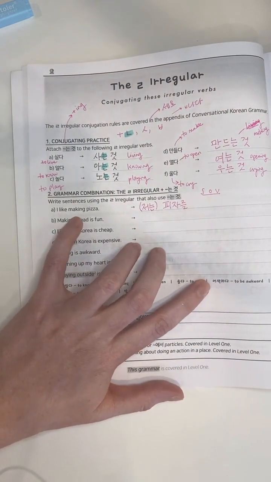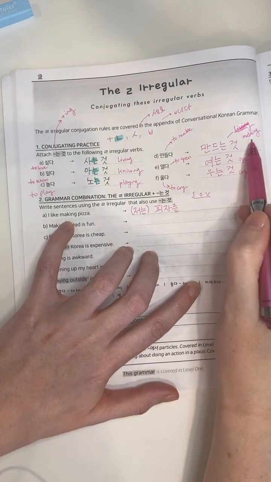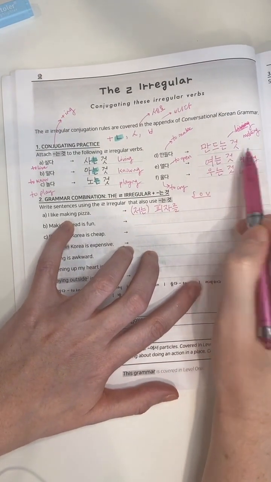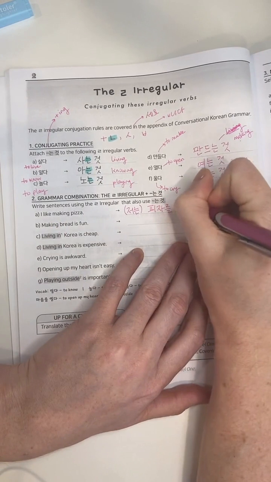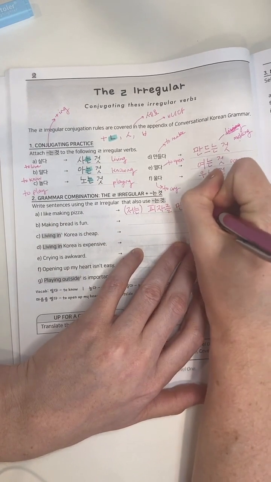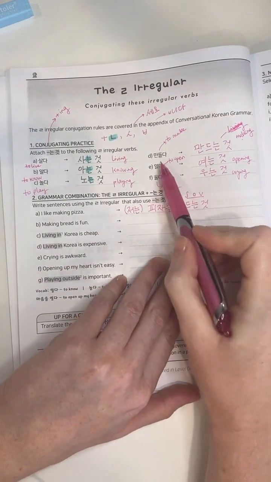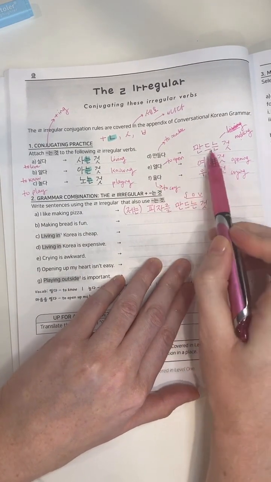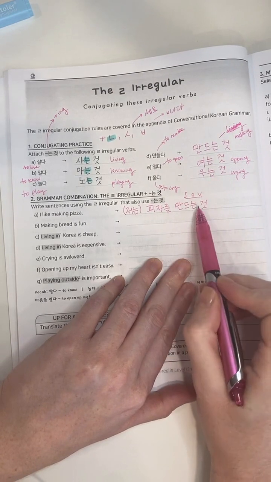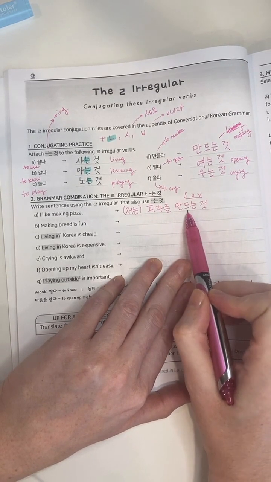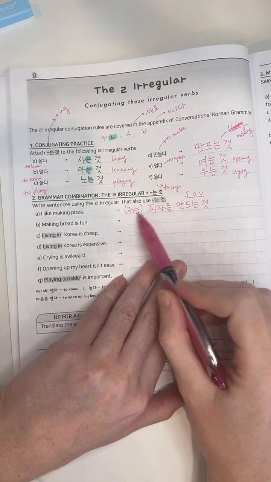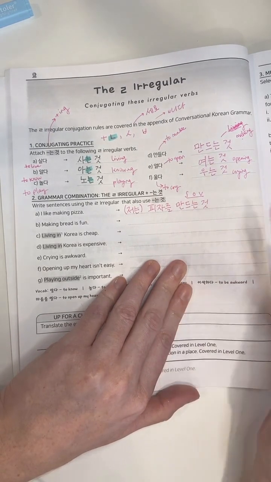Now, making. Making in Korean we had up here, right? Making is this one right here. 만드는 것. This comes from the verb 만들다, which is the base form of the verb, plus 는 것. And because of this irregular conjugation, the ㄹ disappears. So, I pizza making like.